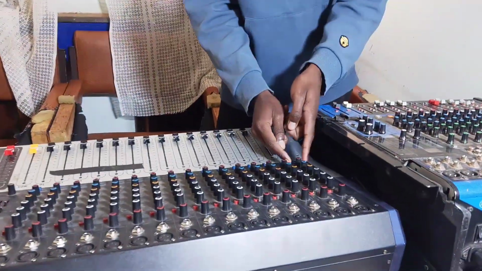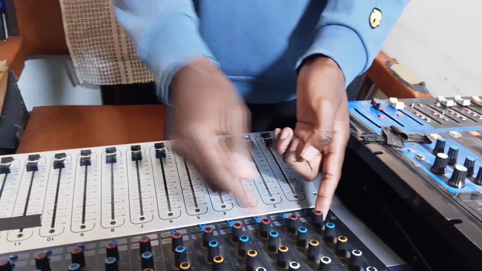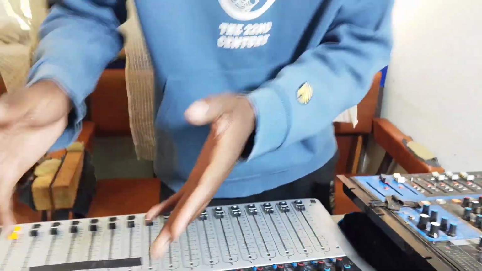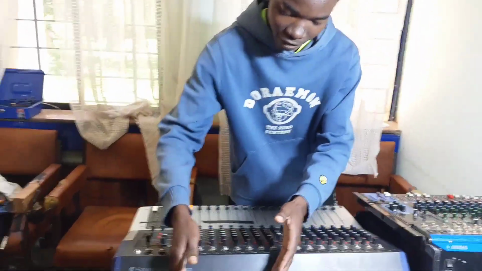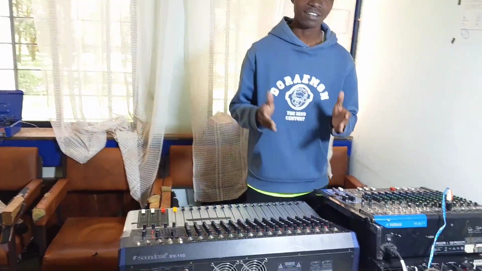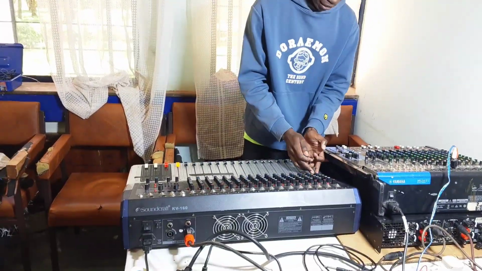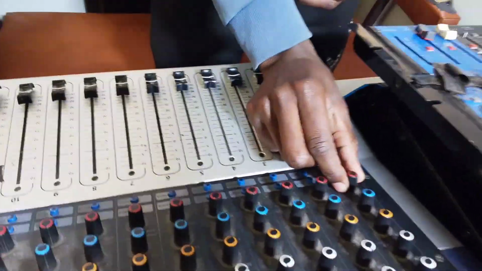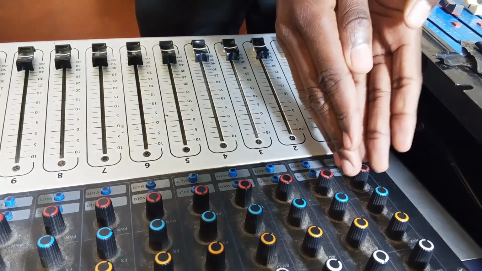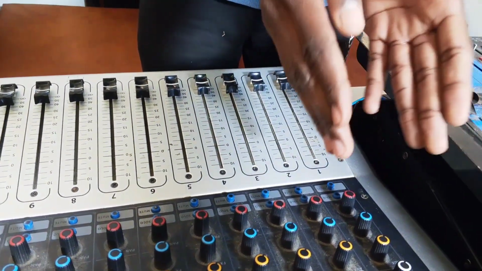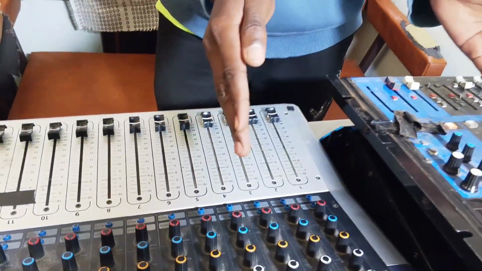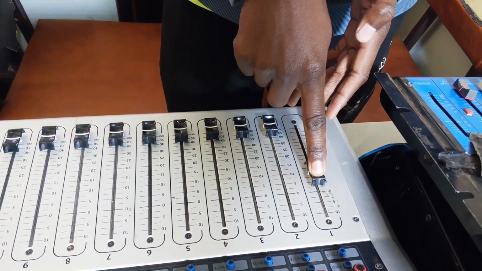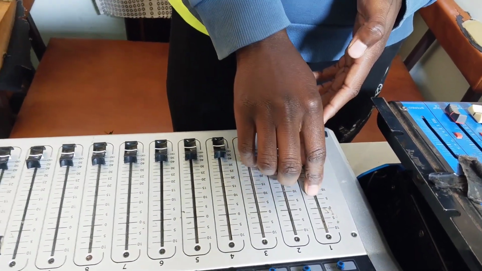If you bring it to the left, sound goes to the left. We can also distribute the sound so that both the left and the right receive equal sound, so we make it face the center, meaning the sound is distributed equally to the left and to the right.